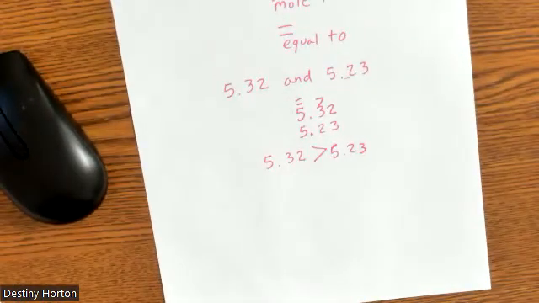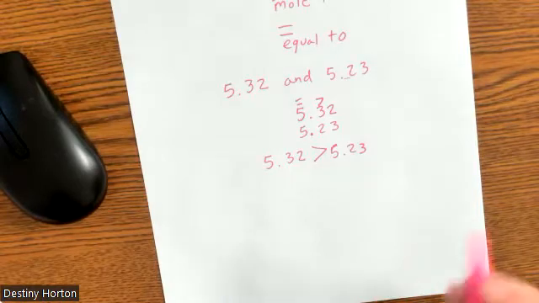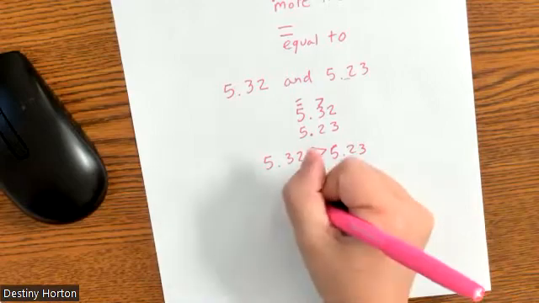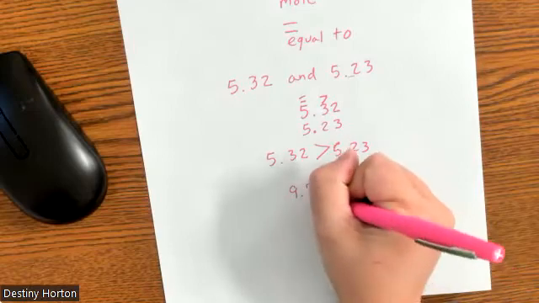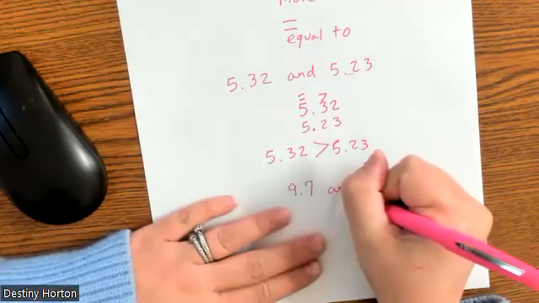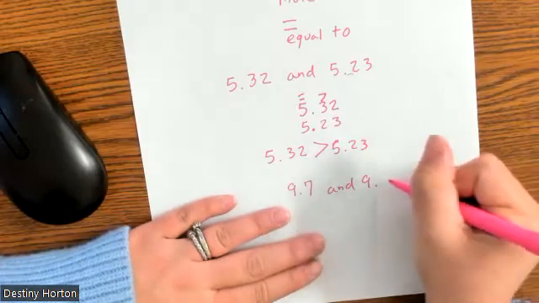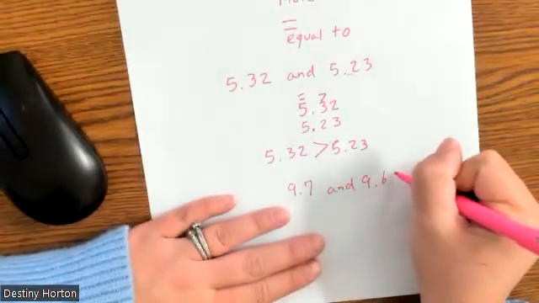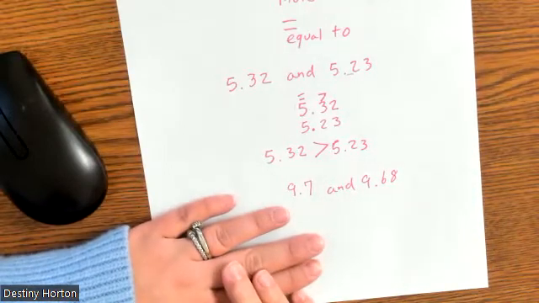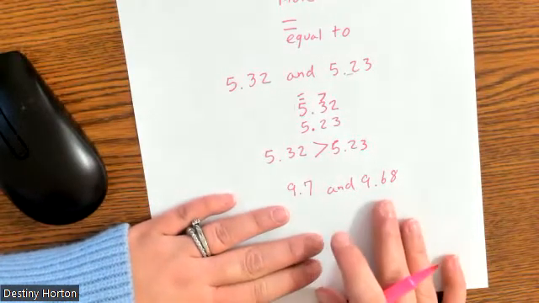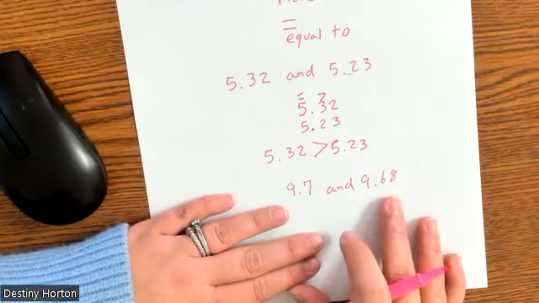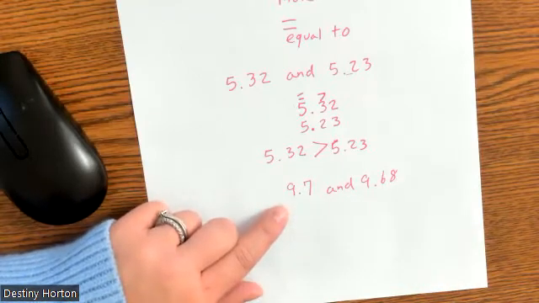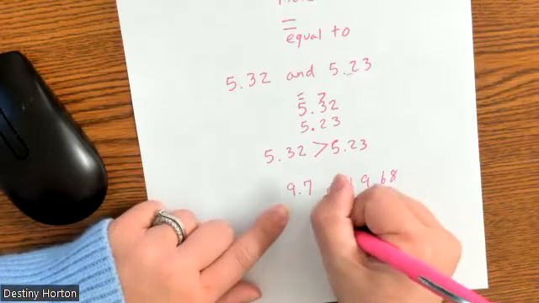Now, another problem that we usually have is when we have a different amount of digits in the number. So let's say I just have 9 and 7/10, and I'm comparing it to 9 and 68 hundredths. A lot of times kids will think because this number has more digits in it, then it must be the bigger number. But that's not actually the case. So I'm going to do the work to show and prove which one is the bigger number.